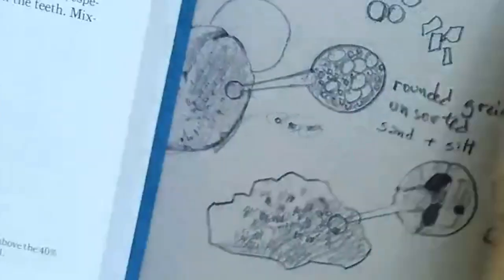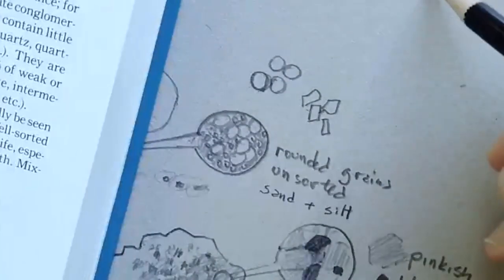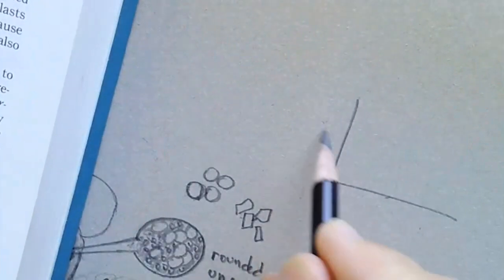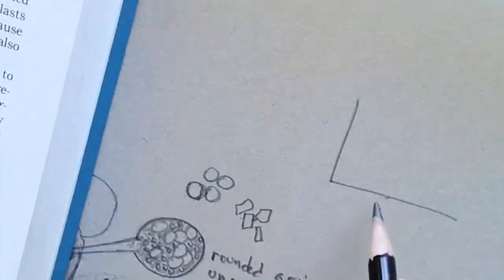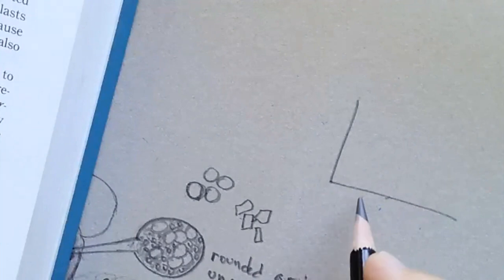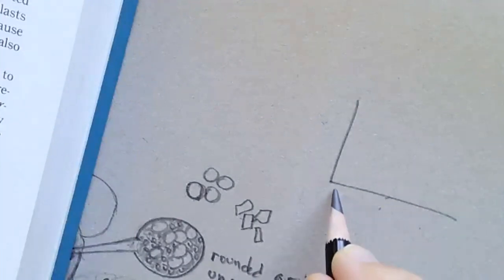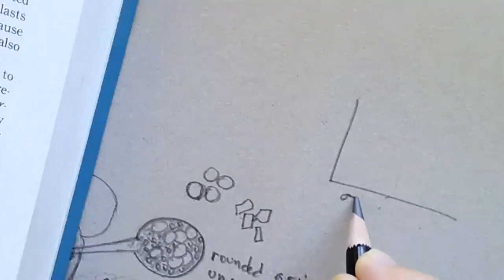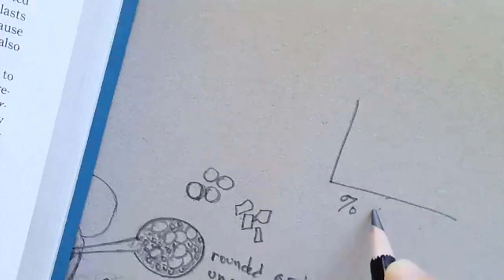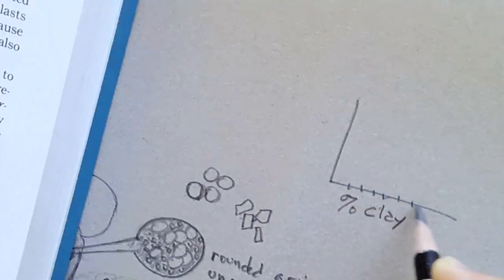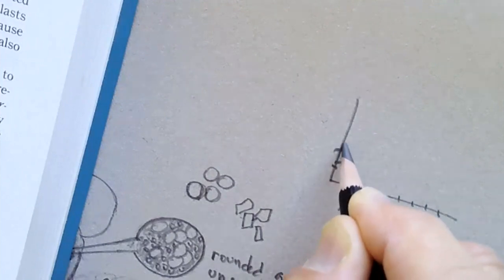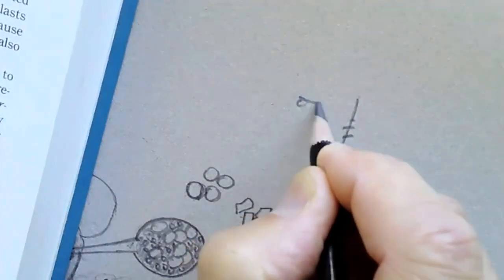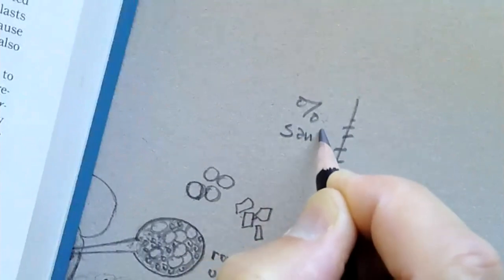We've all seen a graph like this, right? We've all seen a graph where you've got something here and something here. So let's say I'm going to put on this axis the percent that is clay, and on this axis, I'm going to have the percent that is sand.